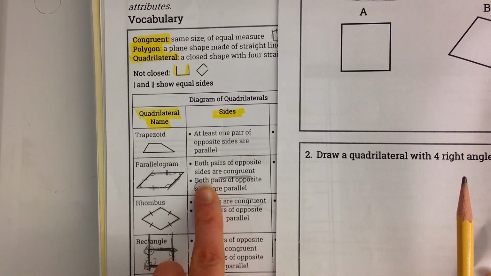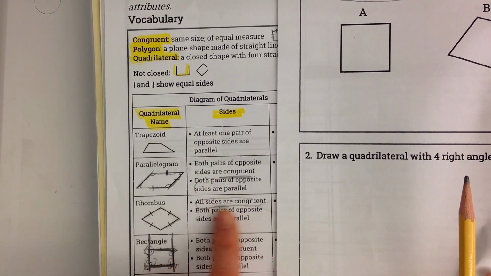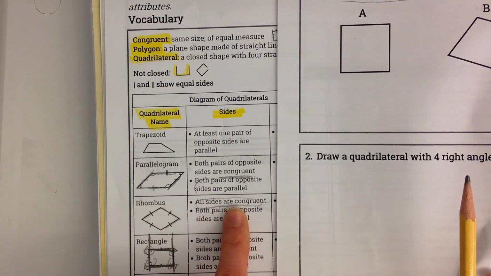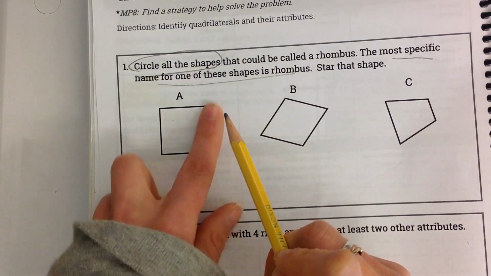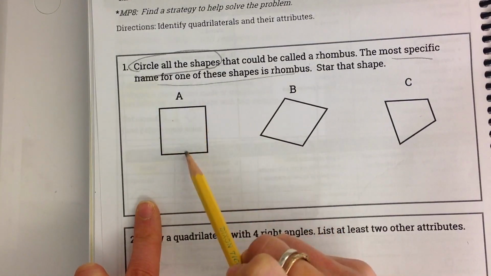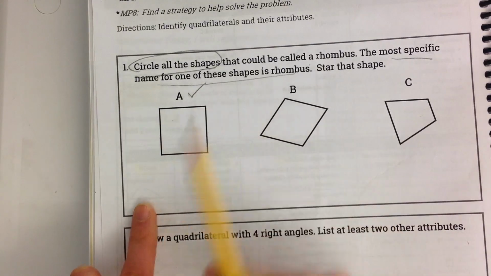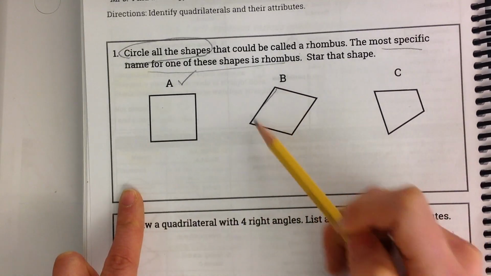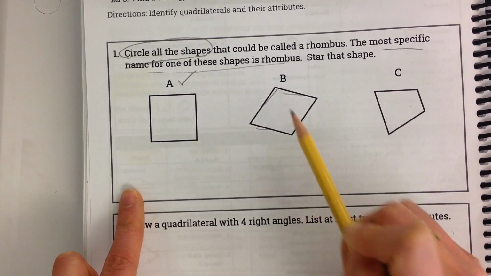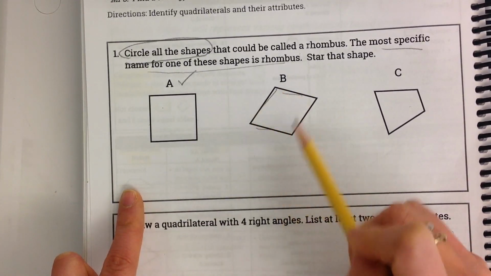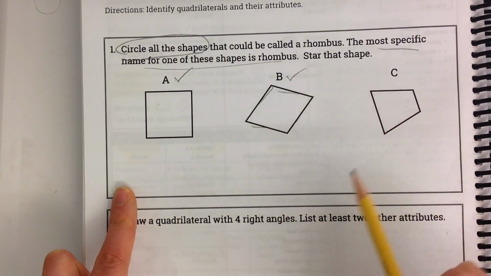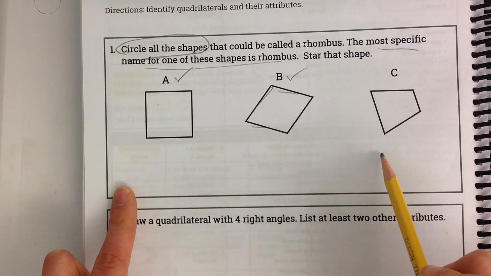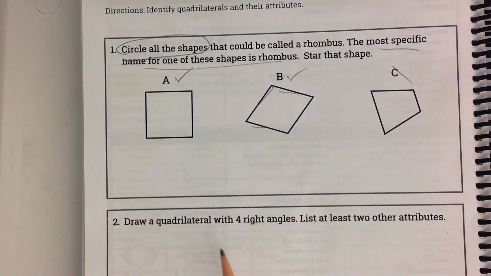It says a rhombus has both pairs of opposite sides, all sides congruent. All the sides are congruent. Okay, that means they're all equal. Well, does that look all equal? Is this shape, are they all equal? Yep, equal, equal, equal, equal, all 4 of them. So I'm going to put a check. What about B? Equal, equal, equal, equal. Okay, they're all equal in length and size. I'm going to put a check. This one, they're not. These 2 are equal to each other, but with a rhombus it says that all of them have to be. Okay, so that's not going to work.